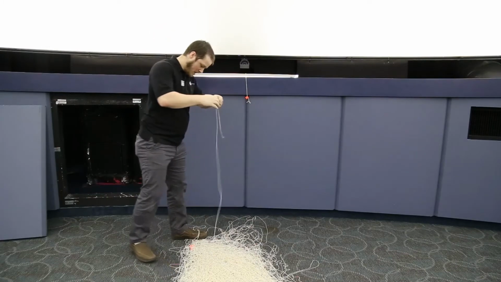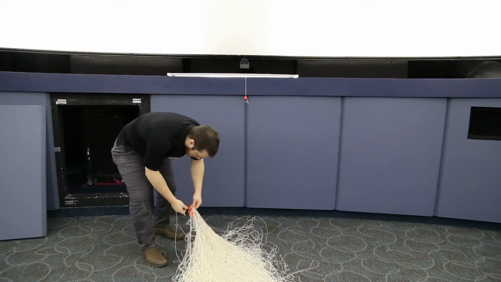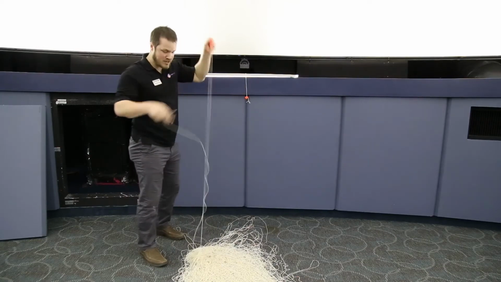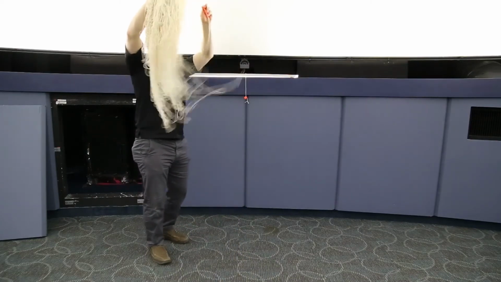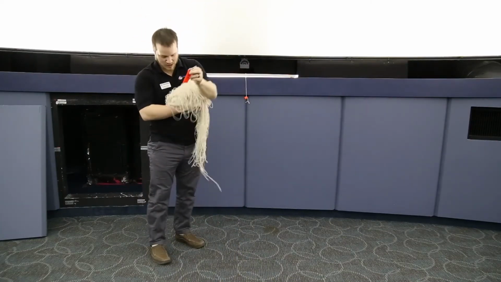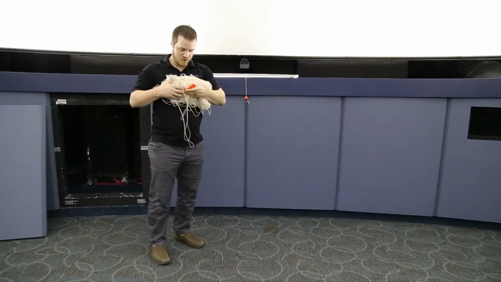All right, so here's the end of the string. And again, this tag here is the distance of the Sun to Neptune. And this particular string, this bundle that we just pulled, is the distance to the next closest star. And of course, there are plenty of stars much further away. We'll see those with the next string.